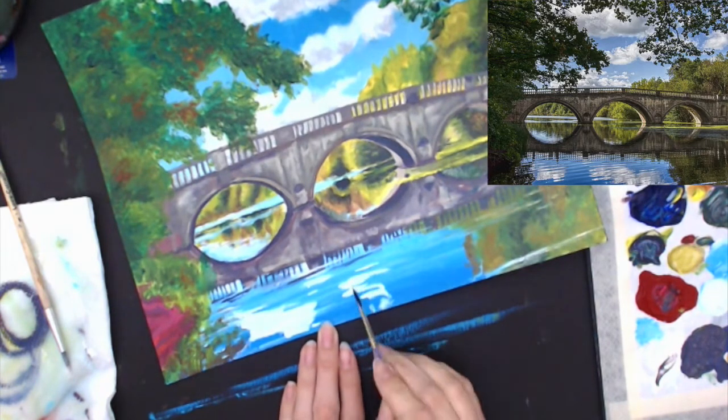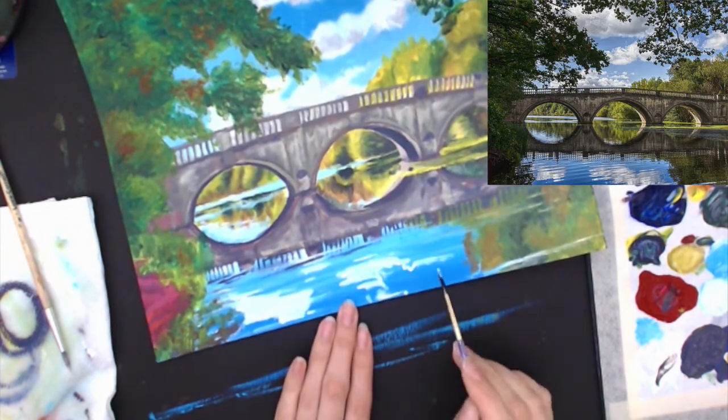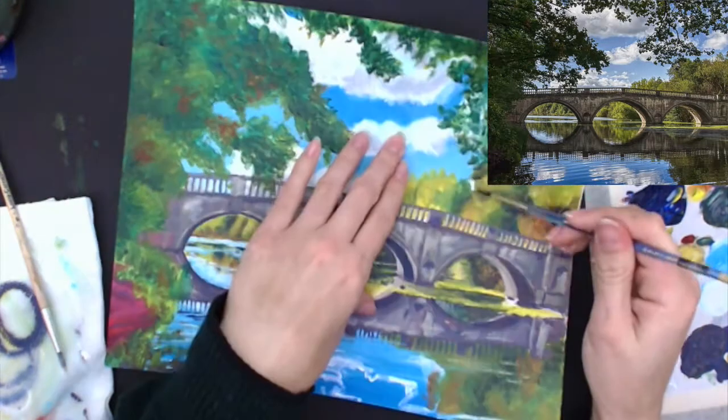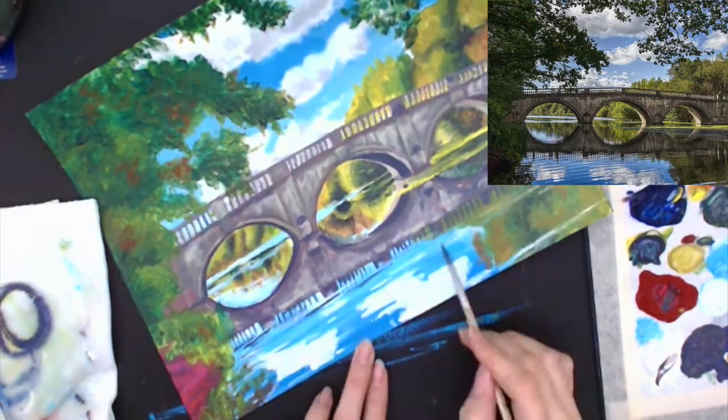So as far as roughing out our foreground area, we're pretty much done here for today. Of course, there's more details that we need to add in the next session, but for right now, this is about as far as I'm going to go for today.